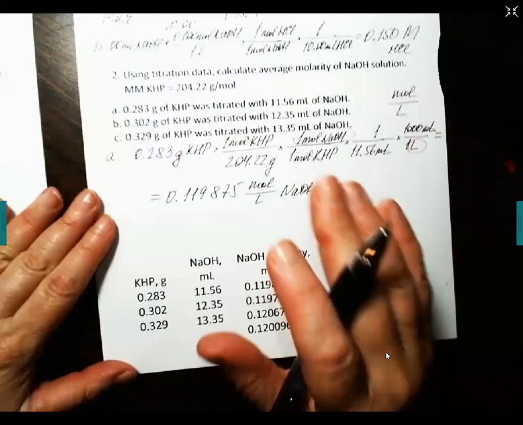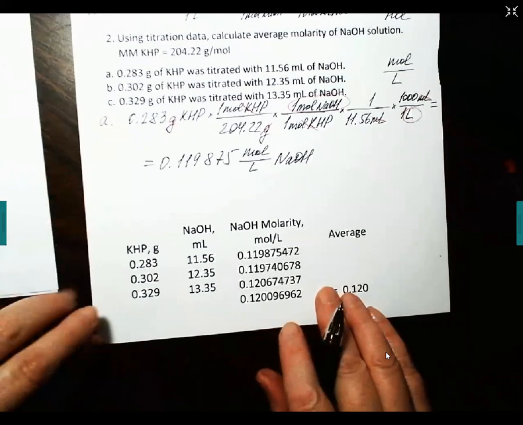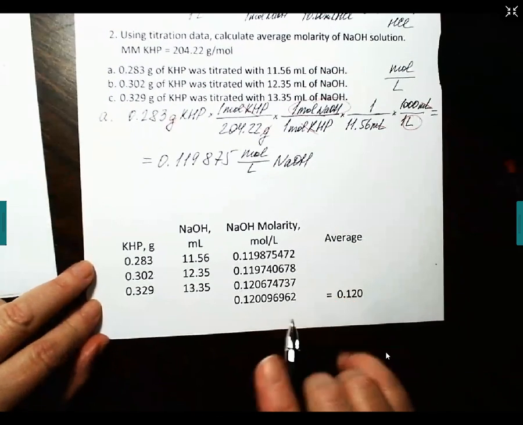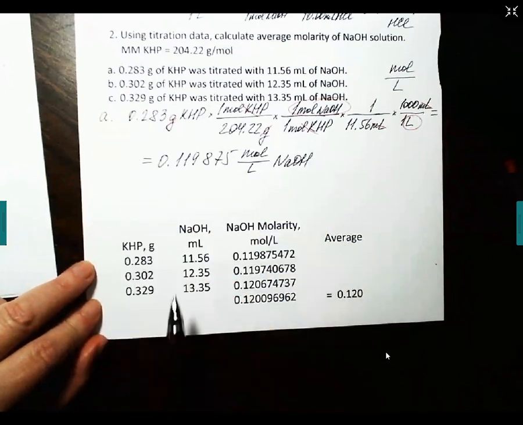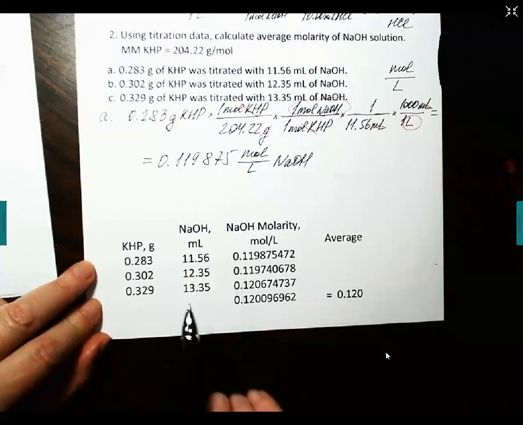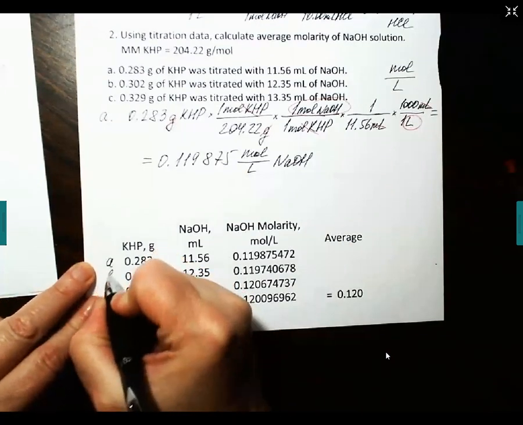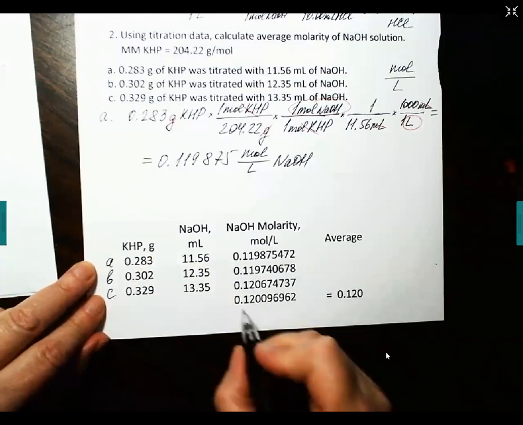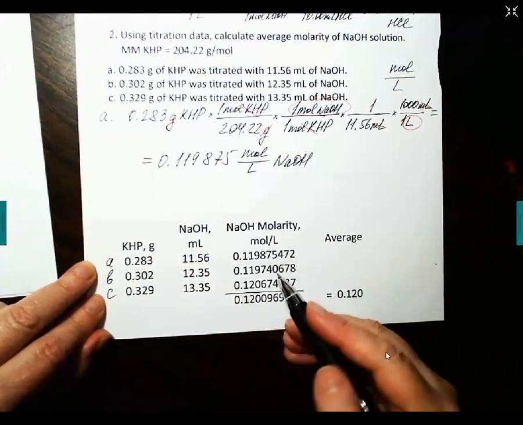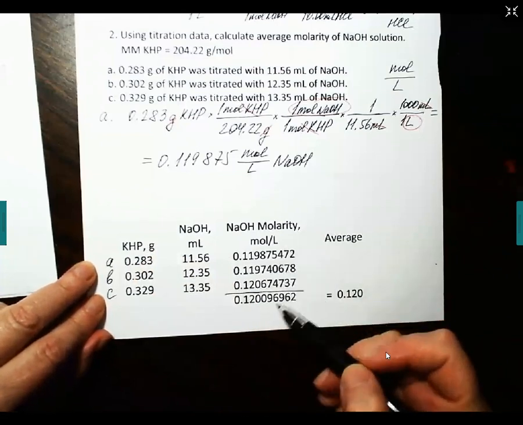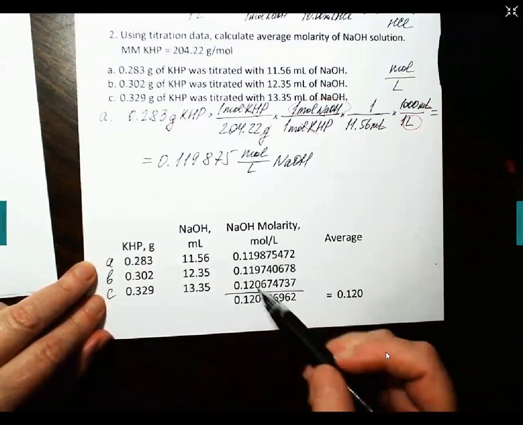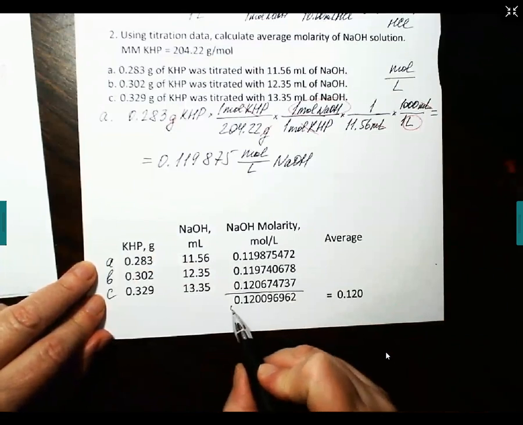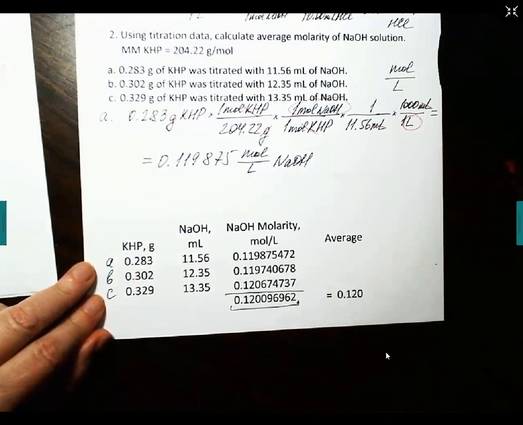So now suppose we calculate it the same way for all three trials, and we get these results for A, B, and C trials. Then we can calculate average. If we add all three results together and divide by 3, we'll get this number, which is our average.